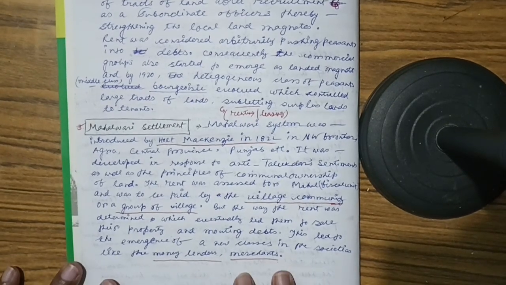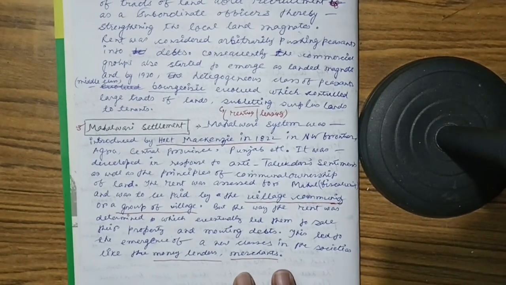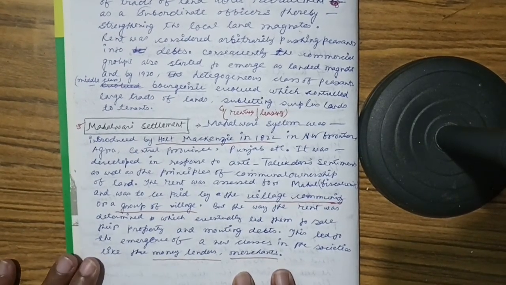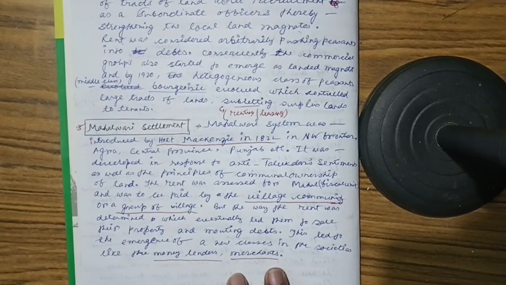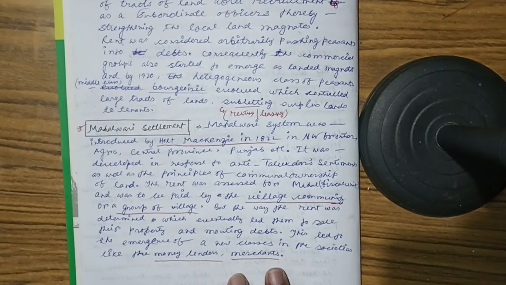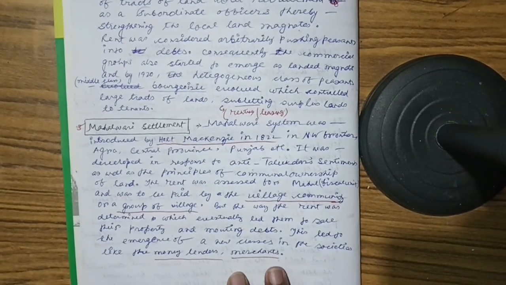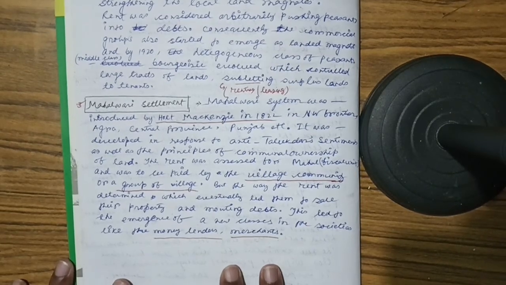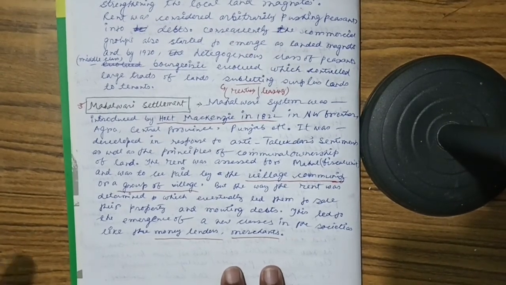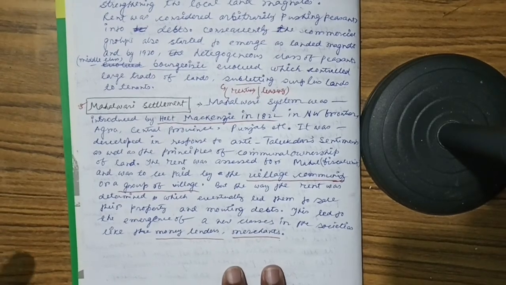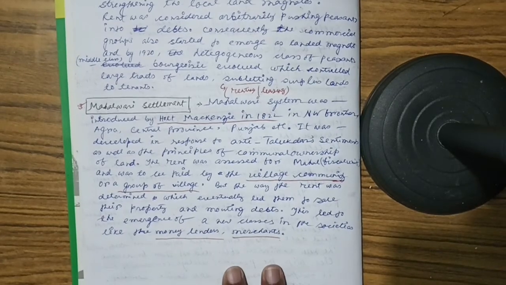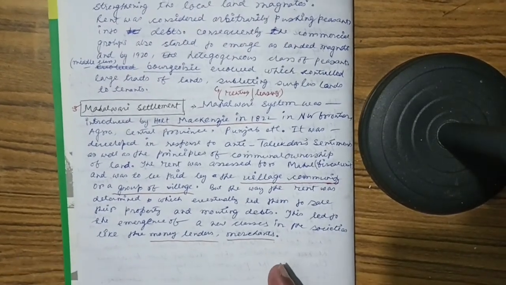In the Mahalwari settlement, who paid the taxes? Basically, a group of people of the village. That means the community. But the kind of taxes that were made for them, even in this settlement, forced them to sell their property to pay debts and rents. And this led to the emergence of new classes in society like the moneylenders and merchants. So if the peasants needed money, they would go to the moneylenders, the people who lend money, and merchants, the traders. That's how new classes emerged in society like the moneylenders and merchants.